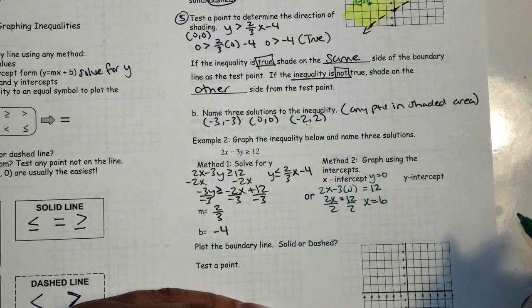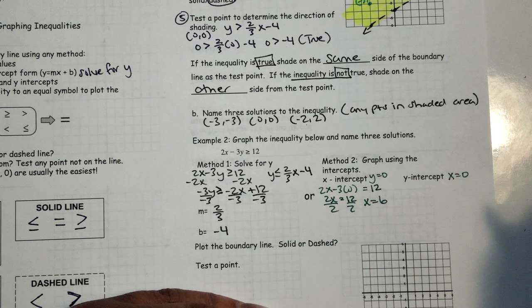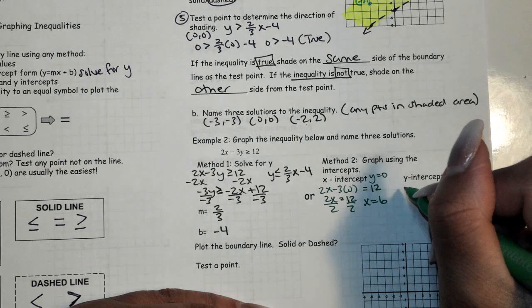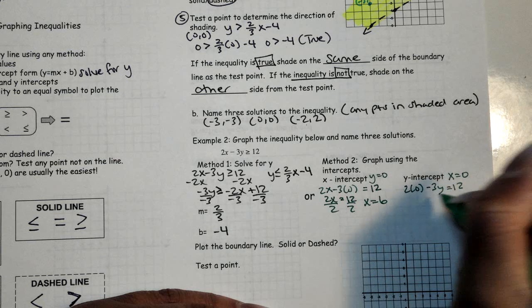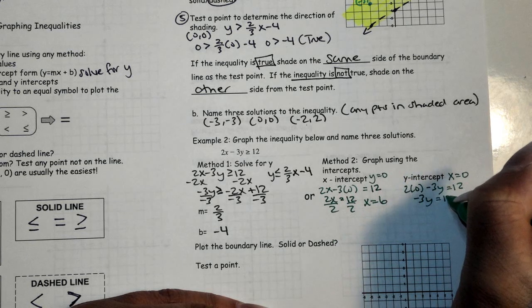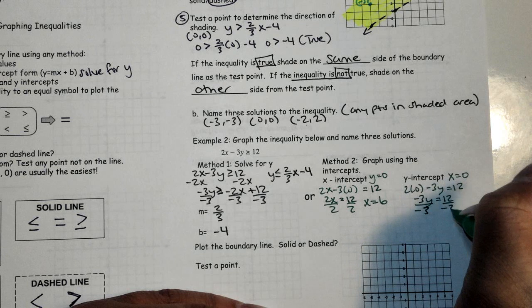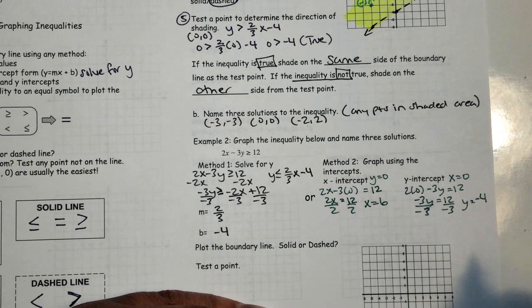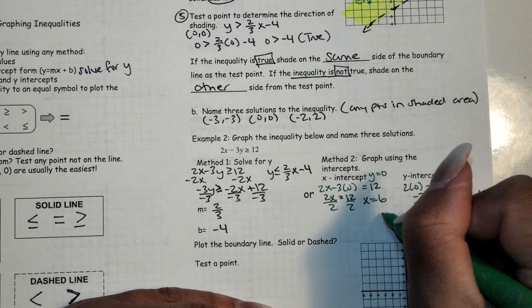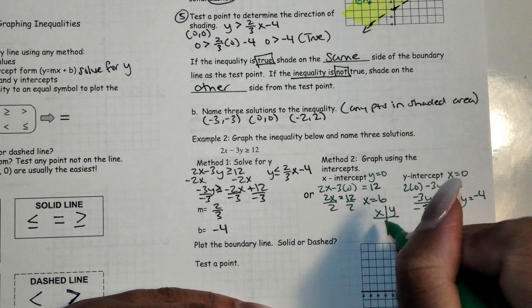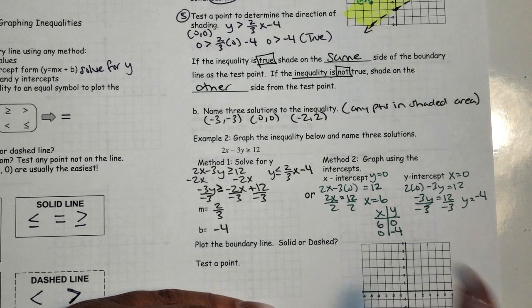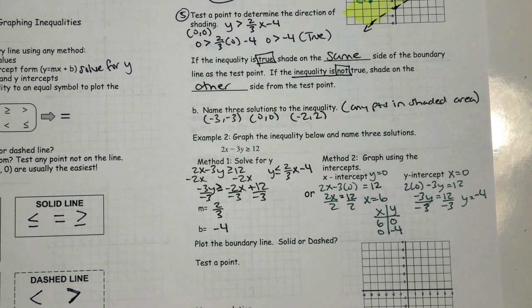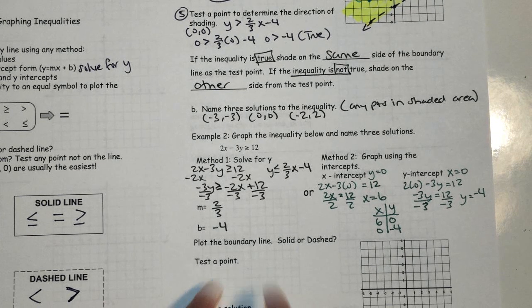And remember, if I'm trying to find my y-intercept, I'm going to make x equal to 0. So from here, I'm going to plug in 0 for x. So I have 2 times 0 minus 3y equal to 12. And so I have -3y equal to 12, and when I divide by -3, y is -4. Okay, so that means for our points, we have (6, 0) and we have (0, -4). So those are 2 ways that we can graph. Okay, so we're going to plot the boundary line. So let's go ahead and graph both of our points.